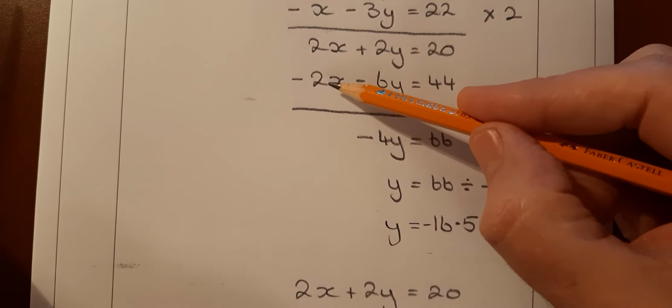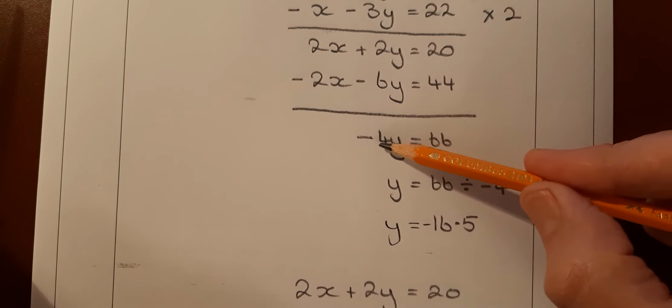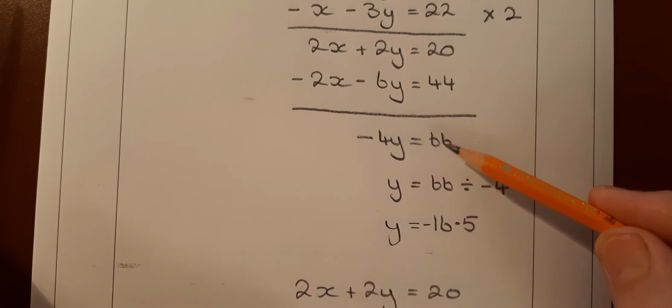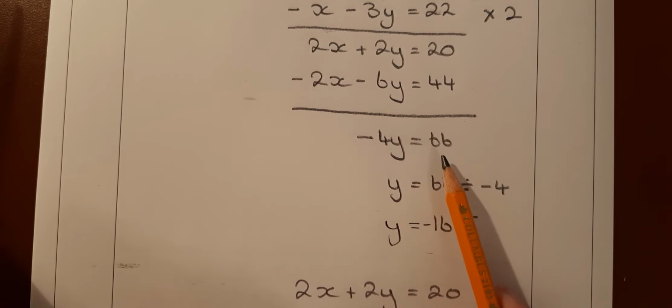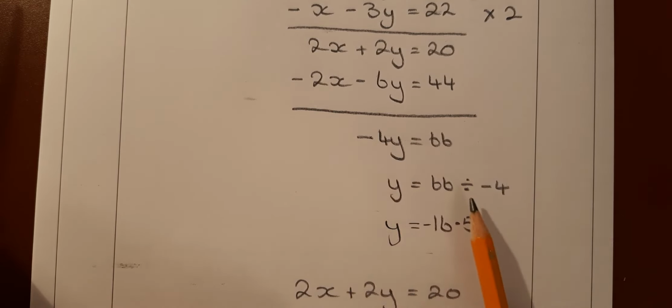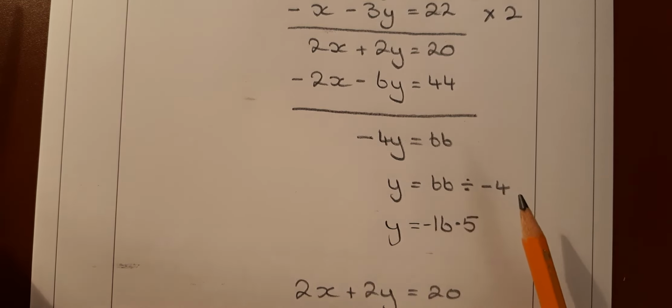So 2x minus 2x is gone, it's eliminated. 2y minus 6y is minus 4y. 20 plus 44 is 66. So minus 4y equals 66. I'm going to move the minus 4 over the equal sign. It'll become a divide. So I get y equals 66 divided by minus 4. Y is equal to minus 16.5.